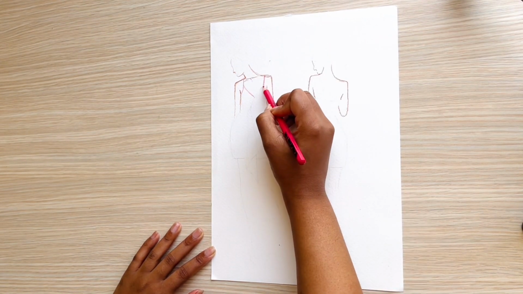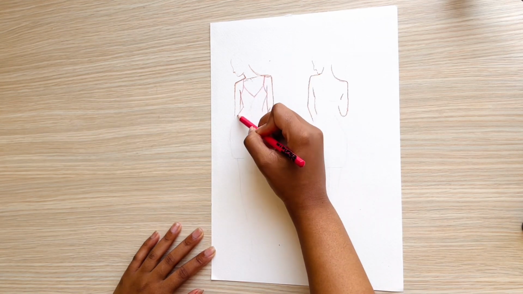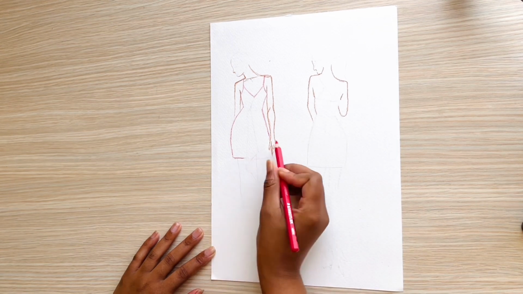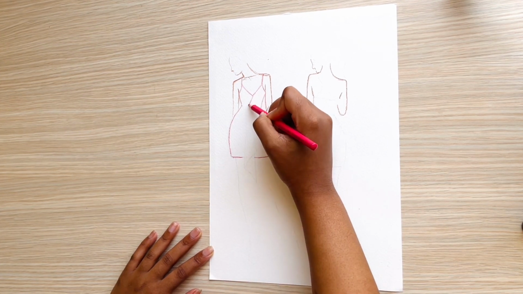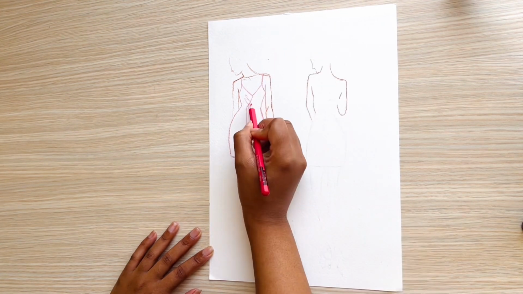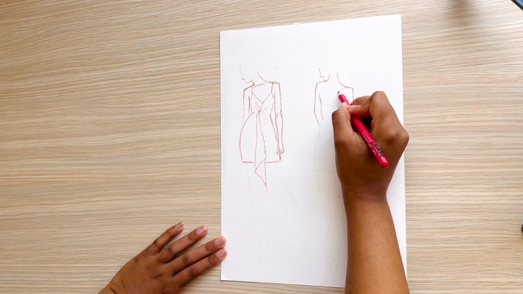So she wants the neckline to have a V neckline, and it will also have 2 pleats on the left side of her breast area, while also having another 2 pleats on the right side of the waist area. She also wanted a ruffle connected below the breast area, and also the length of the ruffle should be knee length. So now I'll move on to the back part of the dress.